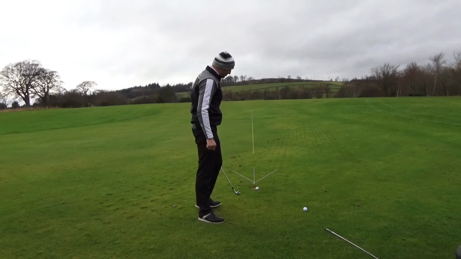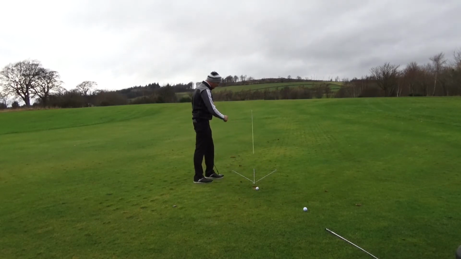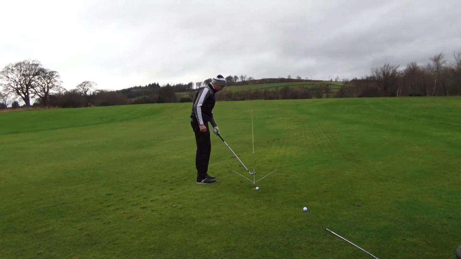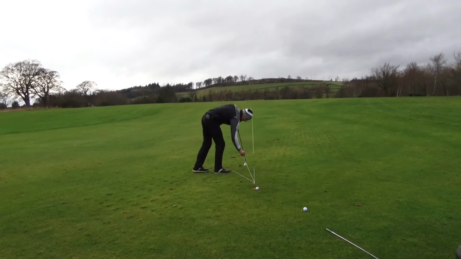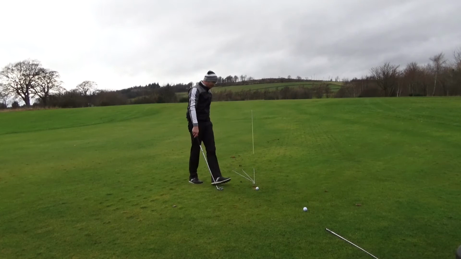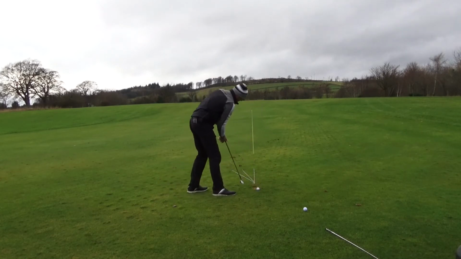Okay, so now with our 3 lines here, it's really simple. I'm going to hit a fade, a left to right shot. So this is target, so that's the initial ball flight. That's where I want the ball to fly in an ideal world. That's from A to B, from ball to flag. This is your ball to target line. This here is going to be my swing path, and if I lift this one up and put it exactly in between the two, that's where I need my face to aim. So here I go. I'm just a little bit back from this, but we'll get the idea.